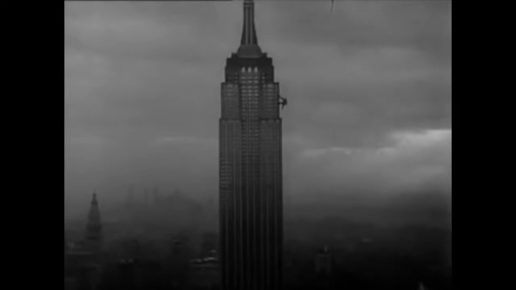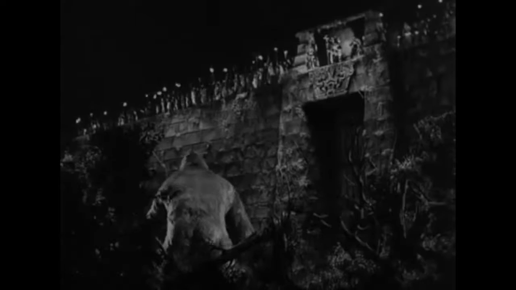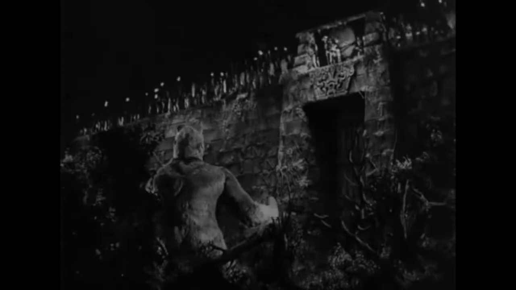After a few years, in 1933, King Kong improves greatly the visual effects using the technique stop motion. Willis O'Brien made a simple gorilla become one of the most famous characters in cinema to date.